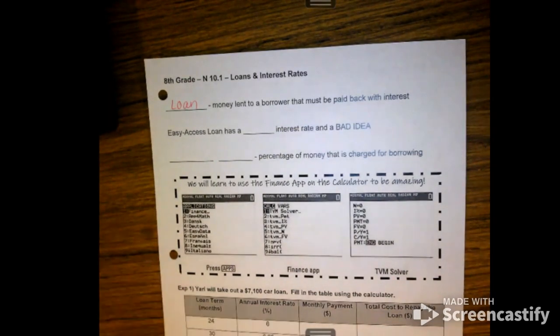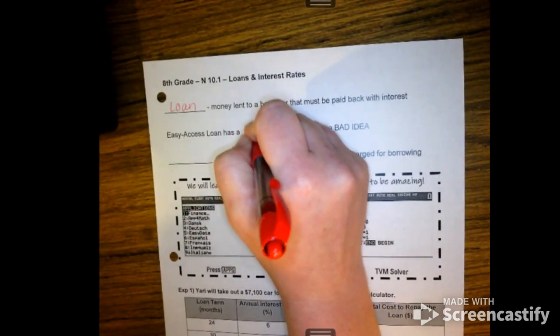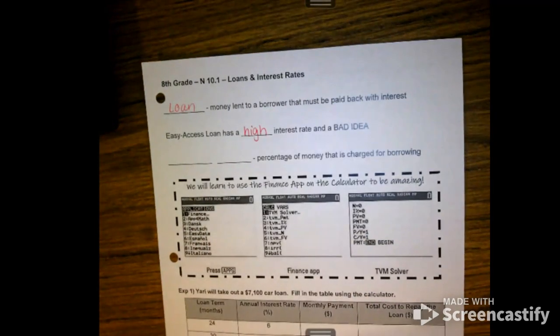The second one, an easy access loan has a what interest rate? And it is a bad idea to try to get one. Low? No. High. A low interest rate would not be a bad idea. That's always a good idea. High interest rates are bad. Easy access loans, the interest rates are through the roof.